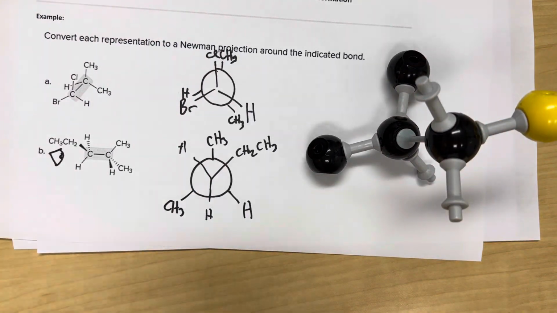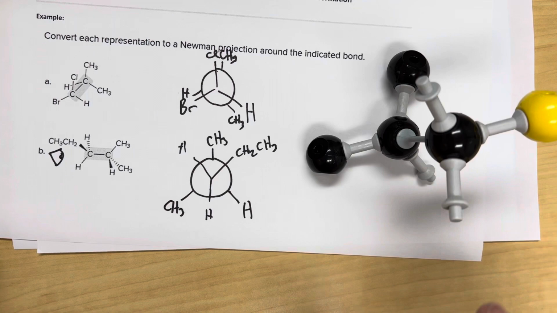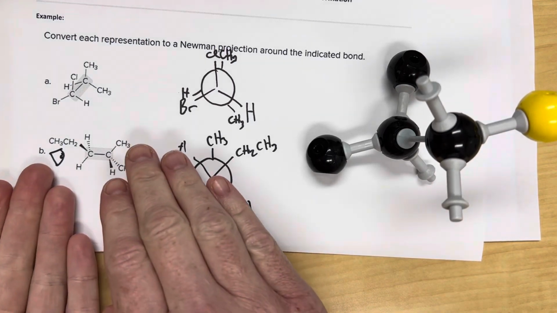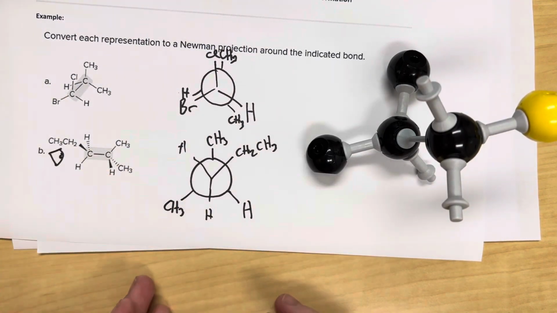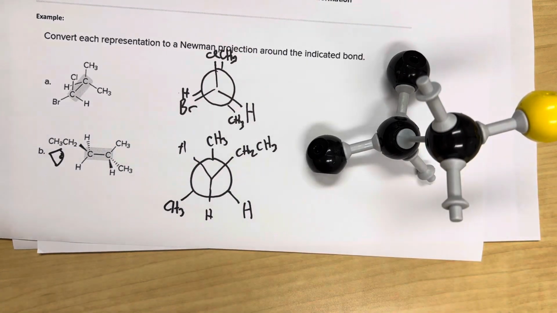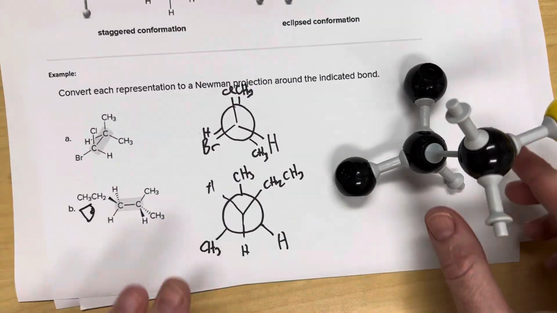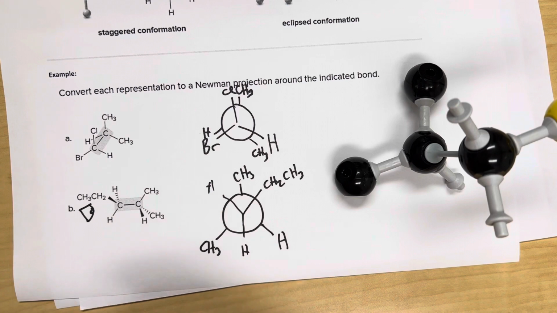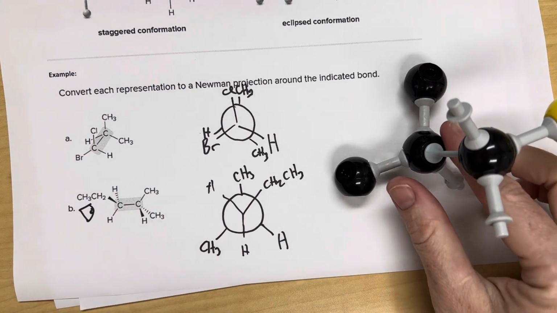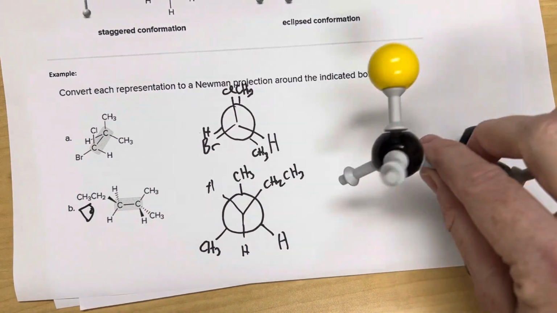You are welcome to bring model kits to class if this helps. The problem is on an exam, you're going to want to be able to just flip it over in your mind and draw it out. But model kits do help us get an idea of what it should be. So, all right, that gives us a general introduction into drawing Newman projections. You'll be doing it quite a bit, and again, we'll be talking about the energetics of it shortly in the second half of chapter 4.